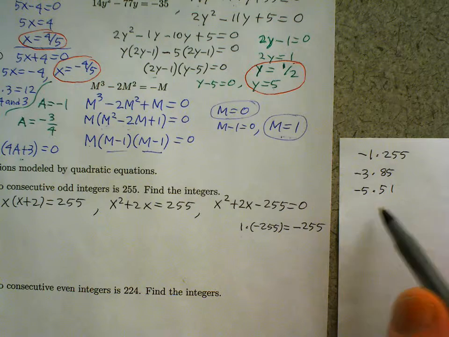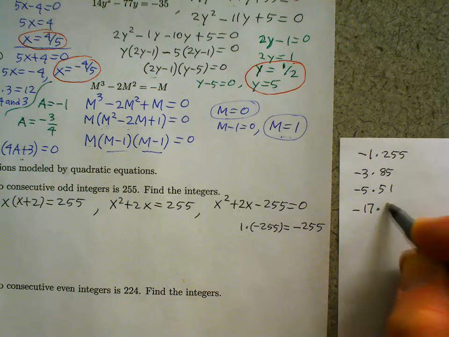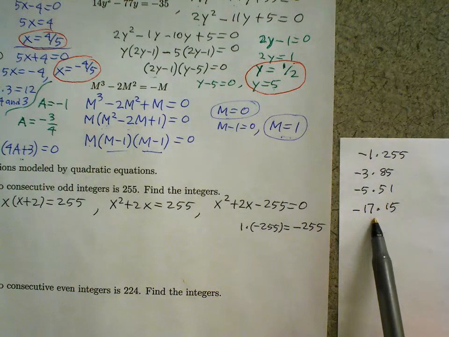So it looks like -17 times +15. Yep, those two numbers do it.